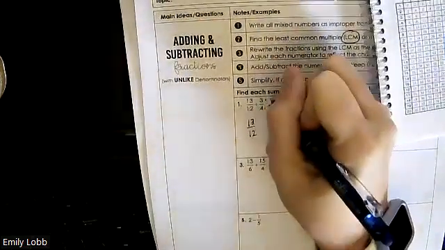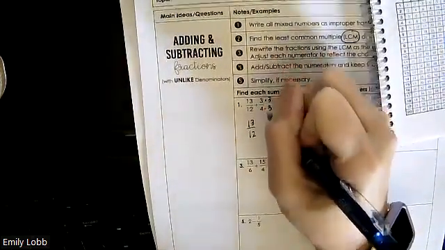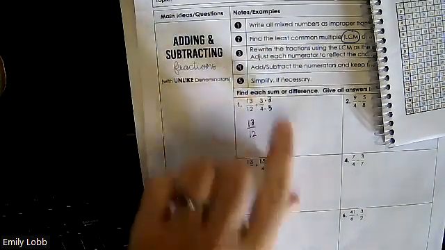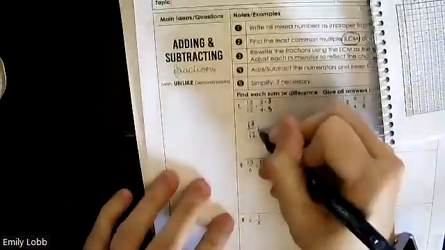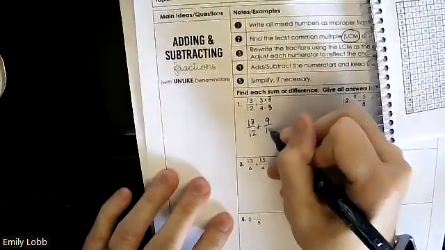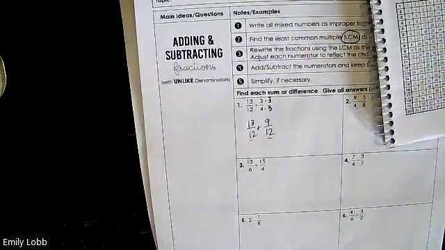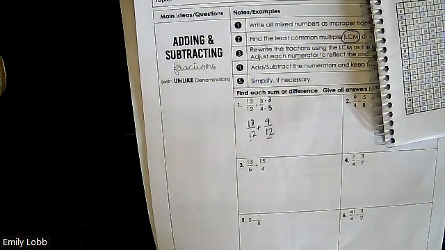Yes, whatever I do to the top, I have to do to the bottom, or whatever I do to the bottom, I have to do to the top. So I've got to do the same thing to the top and the bottom, because that's like multiplying by 1. We know anything multiplied by 1 keeps its identity. So what's 3 times 3? 9. So now my denominators match. So now you can do this problem. Try it. You're going to have to turn it into a mixed number, right?